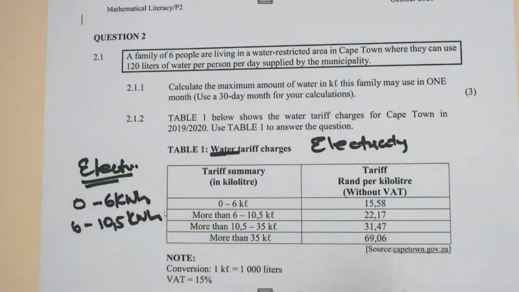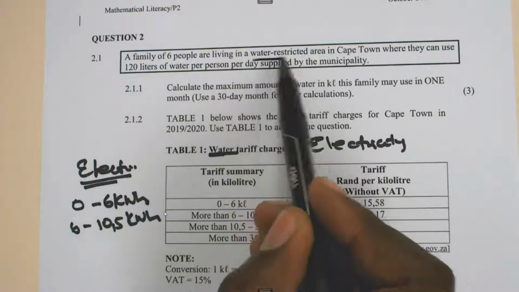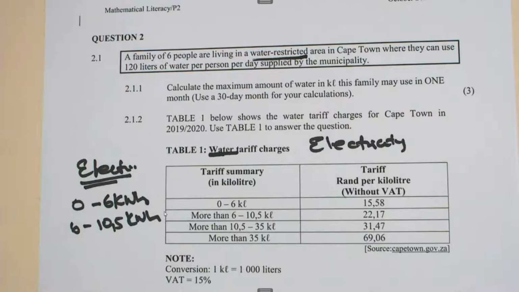But let's quickly zoom in on this one and see what the possible question can be. A family of 6 people are living in a water-restricted area, meaning that there are boundaries on using water. You cannot just use water as you like. Water must be used sparingly, especially in Cape Town, where there is a shortage of water. They can use 120 liters of water per person per day.